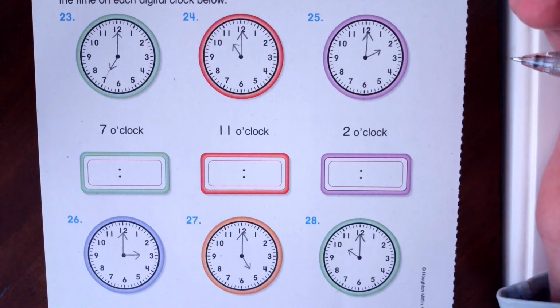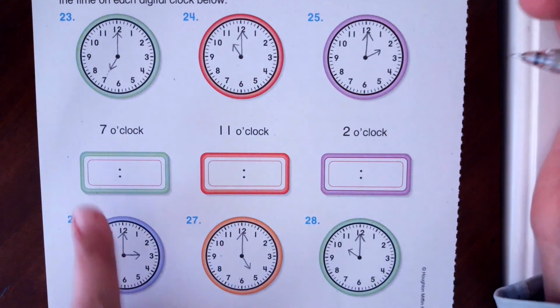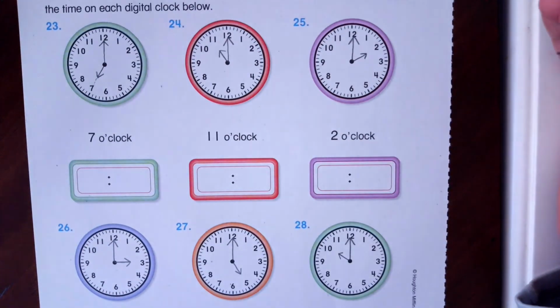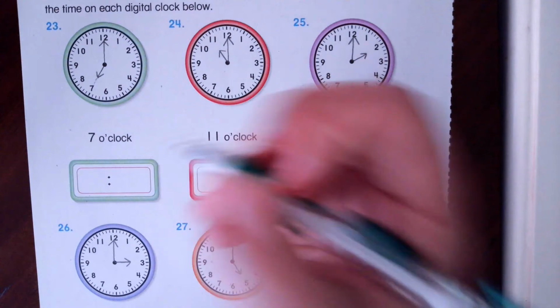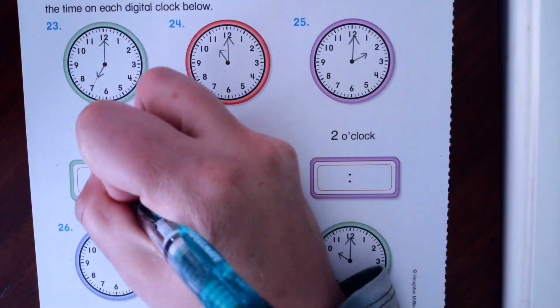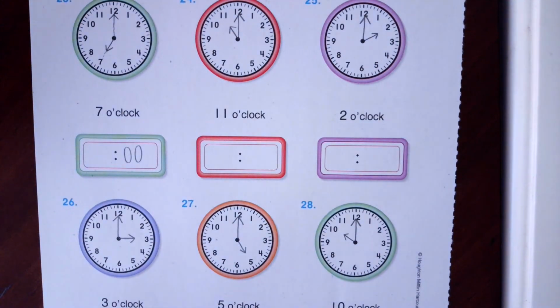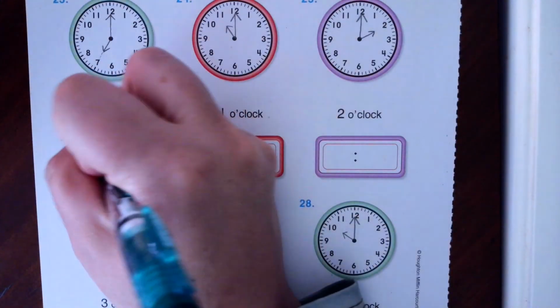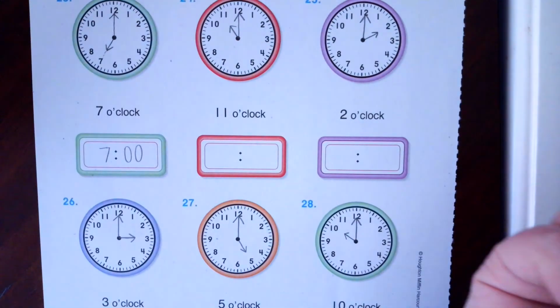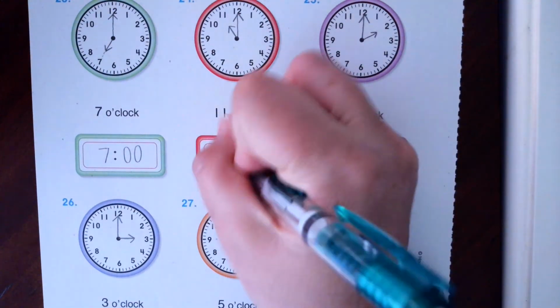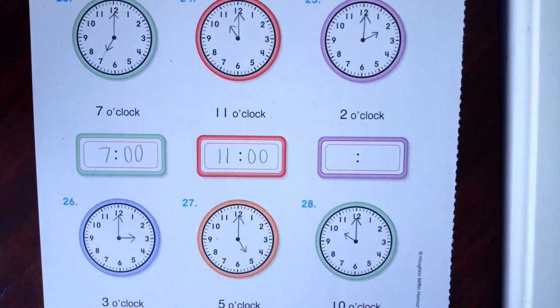All right, last little bit. We have to write them digitally. We know that digital means, or that o'clock means 0, 0. Okay, so I have 7 o'clock, so it would look like this. 11 o'clock.